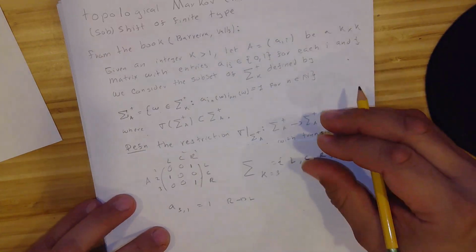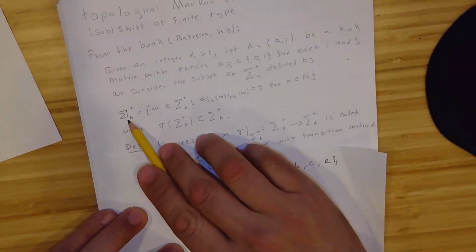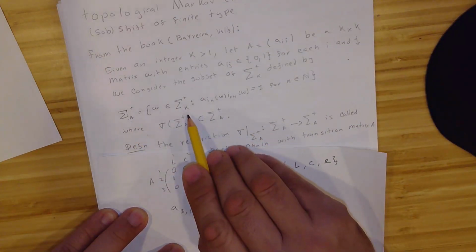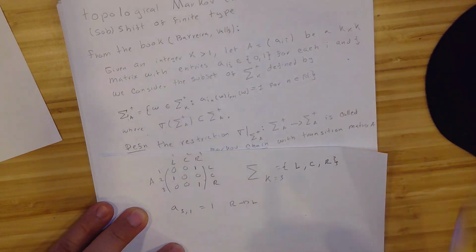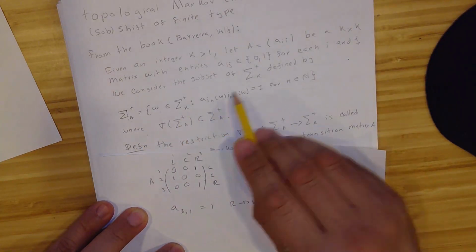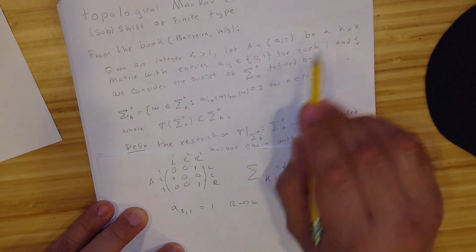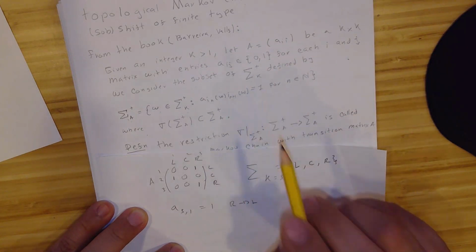So what this means is this is a subset. This set is a subset of the biggest set with all the combinations of sequences that we can have using the alphabet k, right?